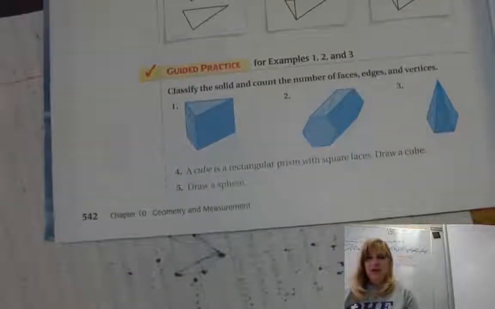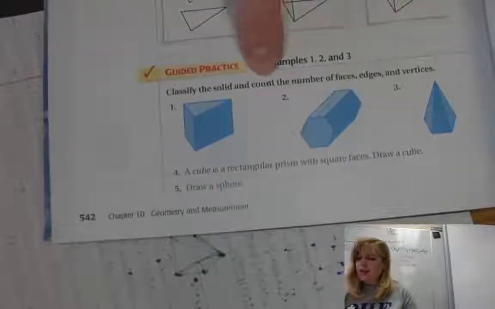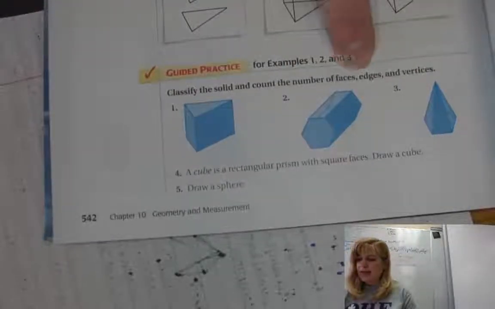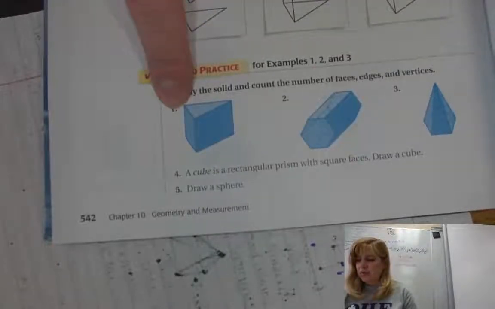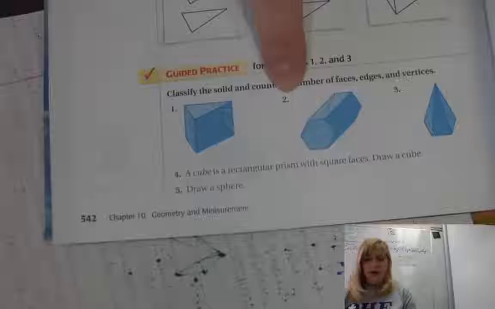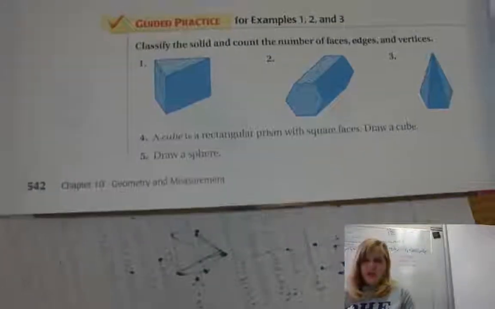I want you to try these, and you can look here. It says classify this, and then you need to count the number of faces, edges, and vertices. So do number 1, 2, 3. What is it? For number 2, do the same thing. What is it? And then you need the faces, edges, and vertices. Push pause, and I will show you the answer in just a moment.